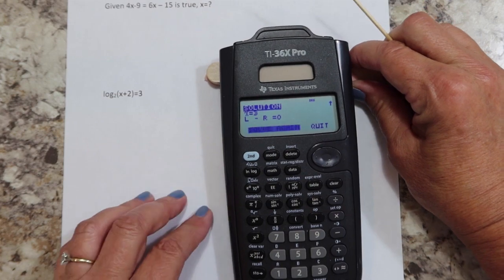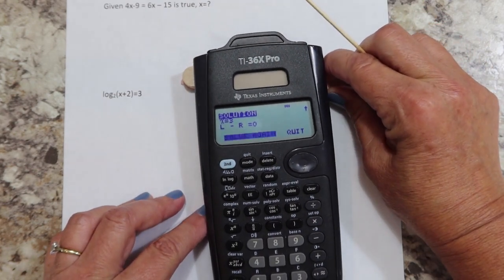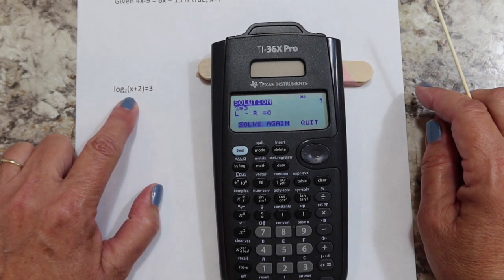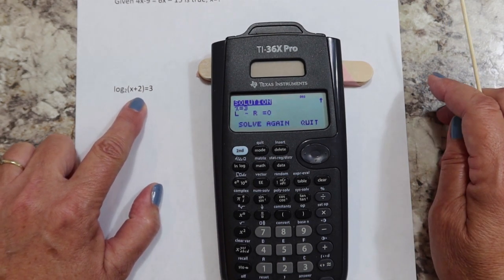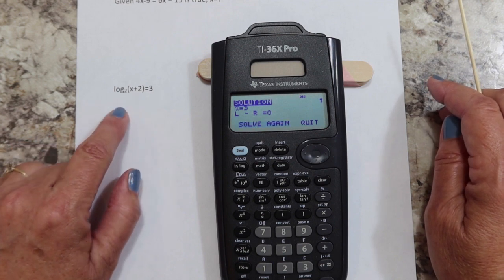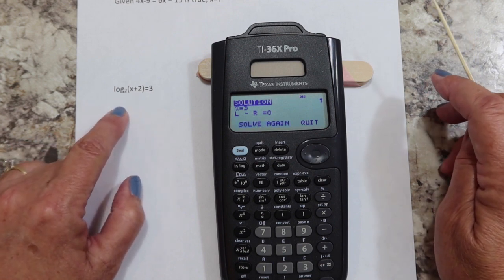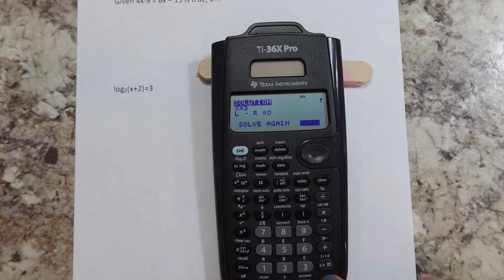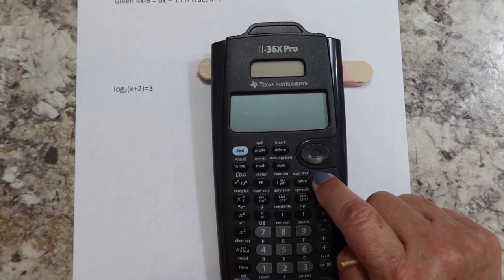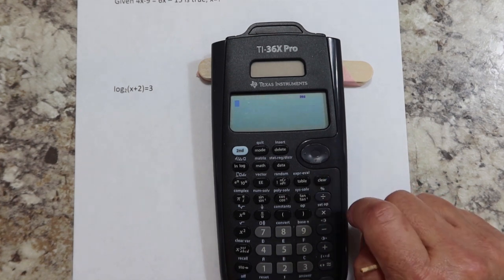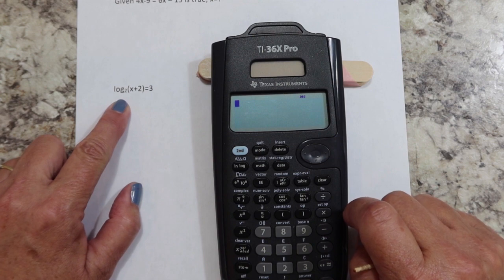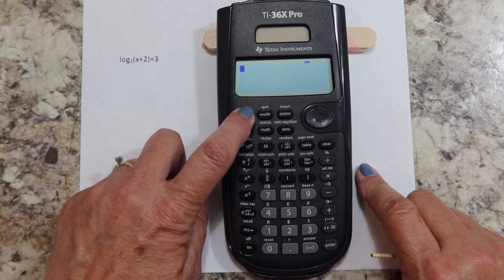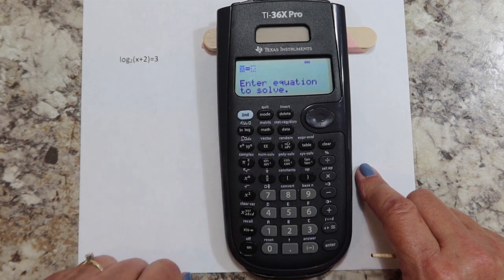Now let's look at something a lot more intense. This equation says log base 2 of x plus 2 is equal to 3. You can actually use the same button. This is an equation. Now we are going to have another button that we haven't gone over yet, so pay attention to this. Let's get over here to quit, enter, clear the whole memory out, and let's look. First, you need to get into your equation solver mode. So we're going to hit second num-solv.